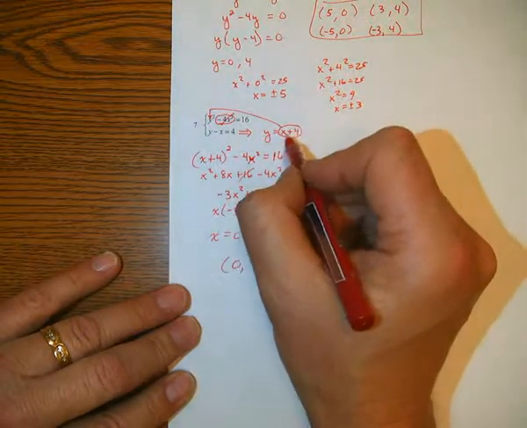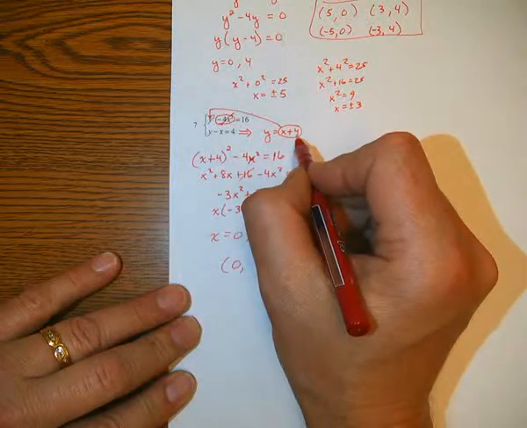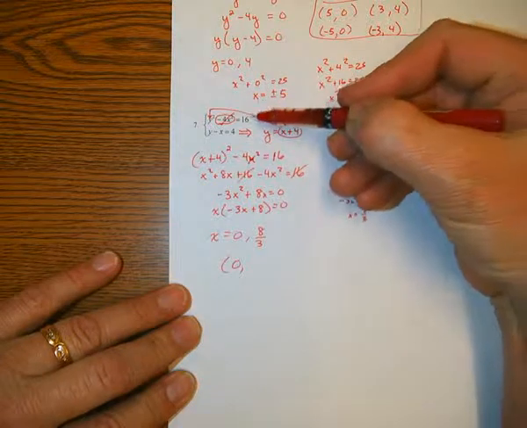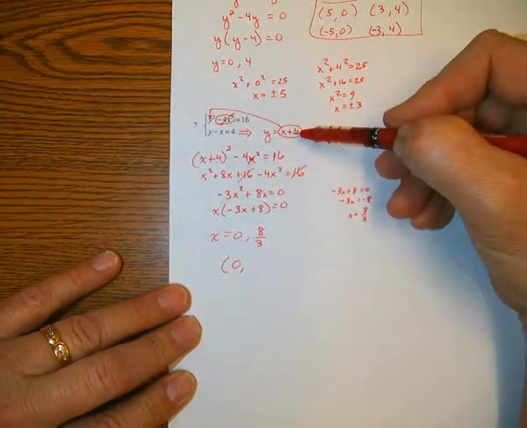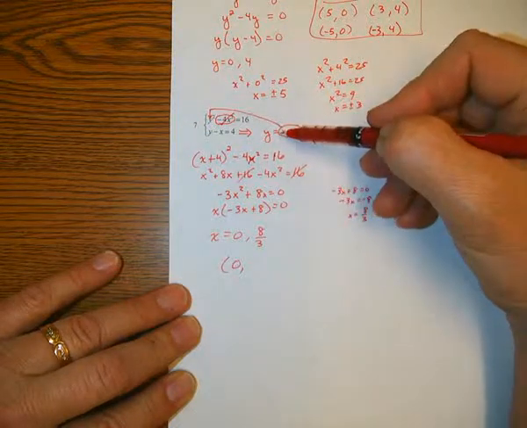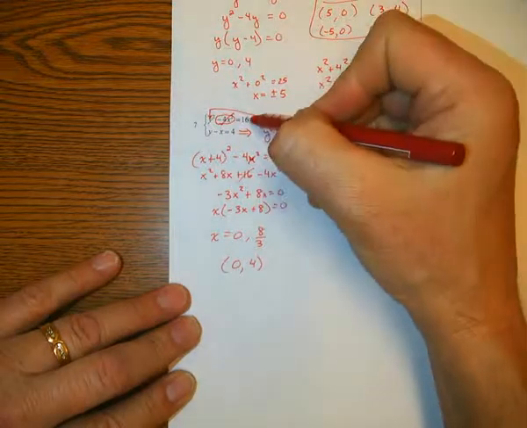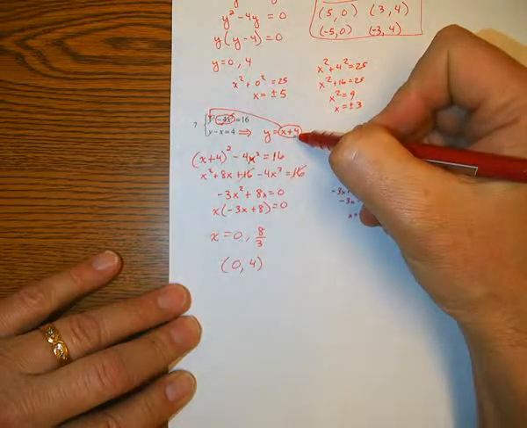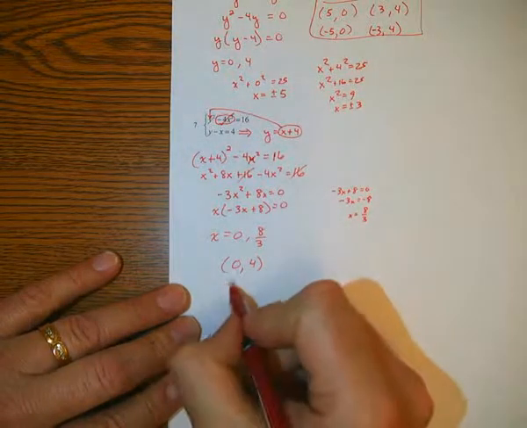But if I put 0 in for x here, it means y only equals 4. And remember that your solutions have to work for both equations. The only y value that is in both of them is a positive 4, because this was plus or minus 4, and this one is just positive 4 when you put 0 in for x.